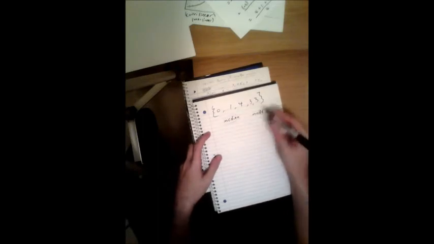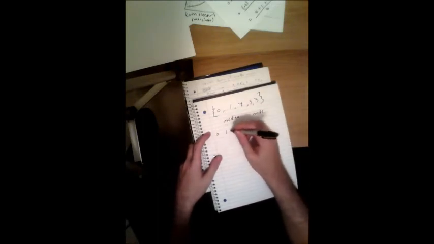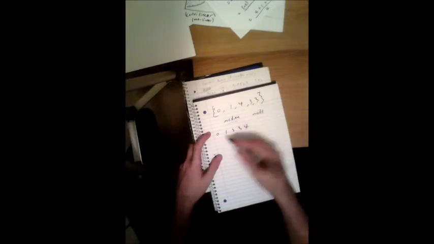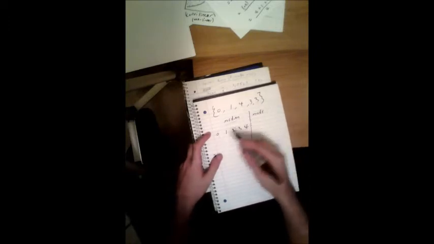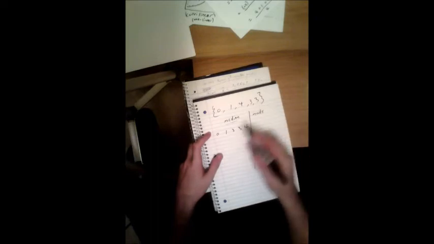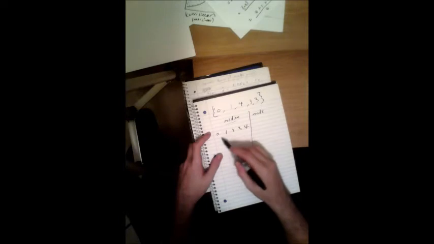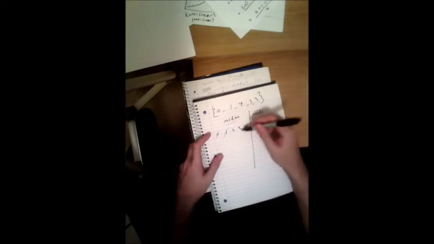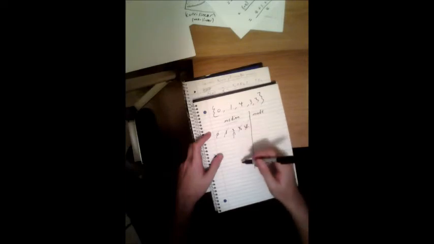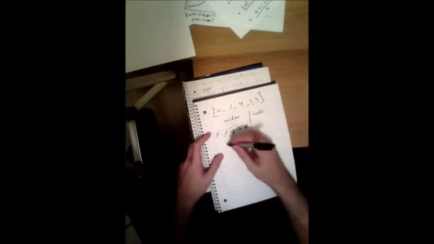So the median is another kind of measure of tendency. Here's what we'll do. For the median, we put these things in order. We have 0, 1, 3, 3, and 4. That's the first step in finding the median. The median is just the exact middle. So we see we have 5 points here. So we find the middle one. It's this one, right? So this is your median. Your median is 3.